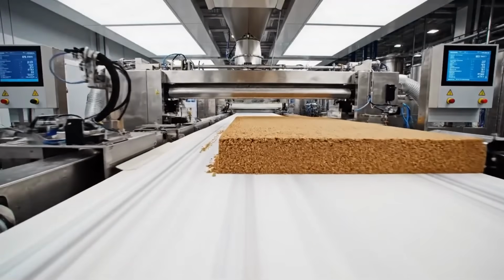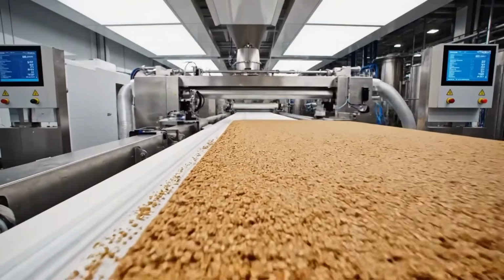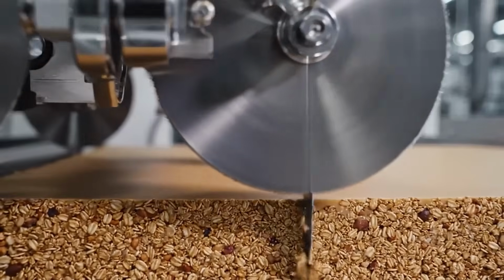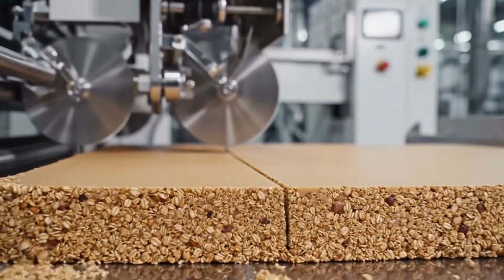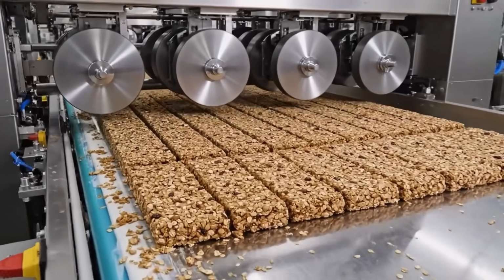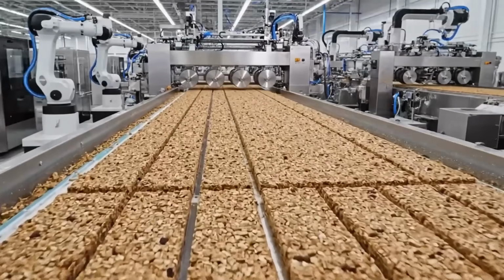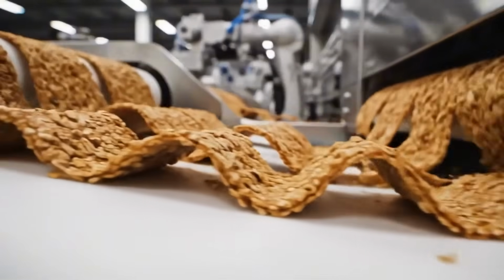If the product includes a top drizzle or enrobing, the coating step can occur after cutting. Chocolate is tempered and then applied as a curtain or as a drizzle. Drizzle heads deposit controlled lines. Enrobing coats the bottom or full bar. Coatings are then set in a cooling tunnel. Coating application must avoid adding excessive heat that softens the bar matrix.